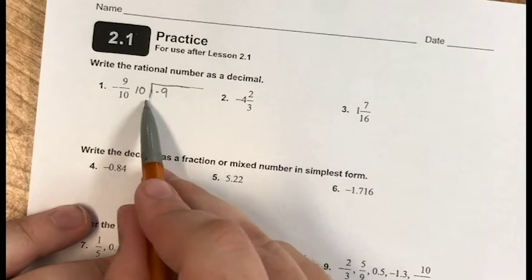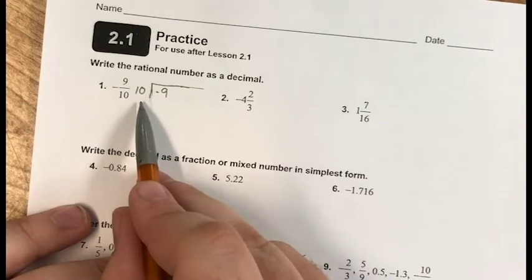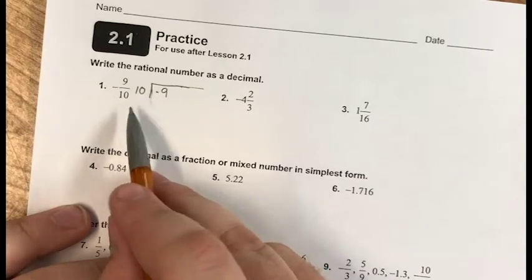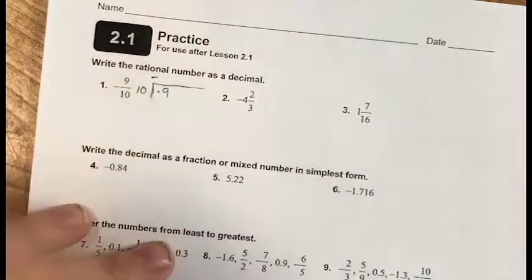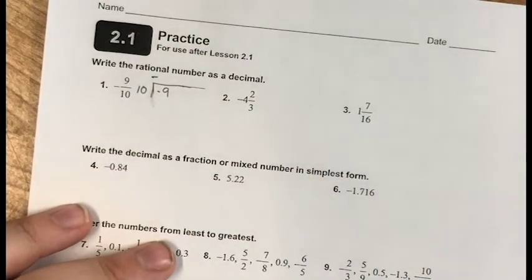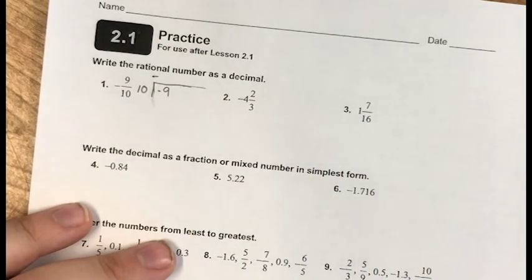Well, if you remember our rules, when we divide a negative by a positive, if the signs are different, my final answer will be negative. So I'm going to write that out right now. I know it's going to be negative. And now I've got that, it's just a matter of writing this out like normal.